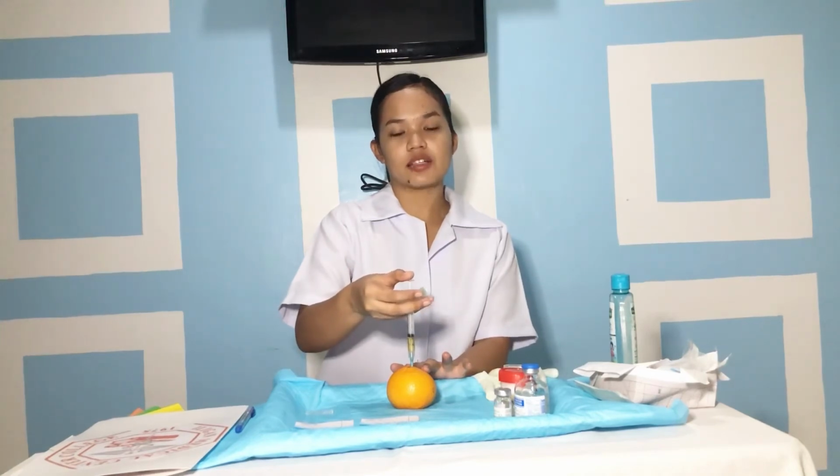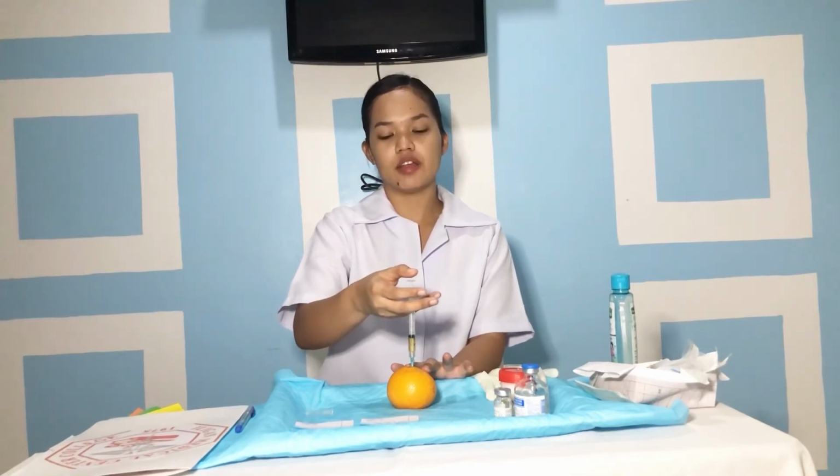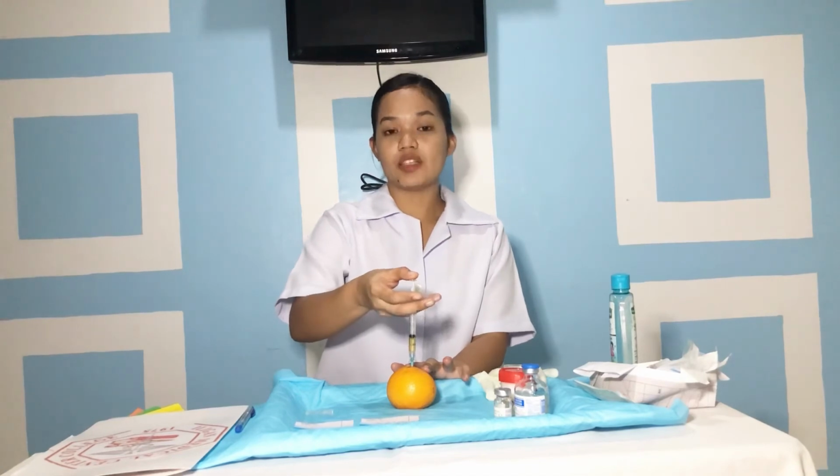So the skin in the Z-track creates a zigzag path through the tissues that seals the needle track to avoid tracking of medication. And then if the patient's muscle is small, grasp the body of the muscle between thumb and finger. So this will ensure that the medication reaches the muscle mass. So we insert the needle into the muscle with a smooth, steady motion.